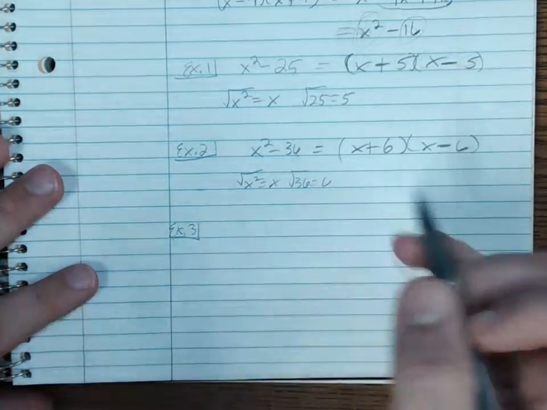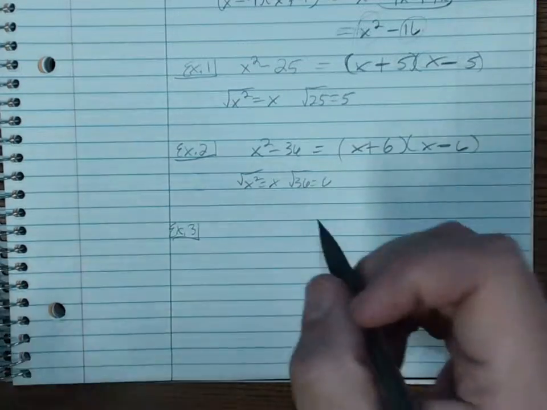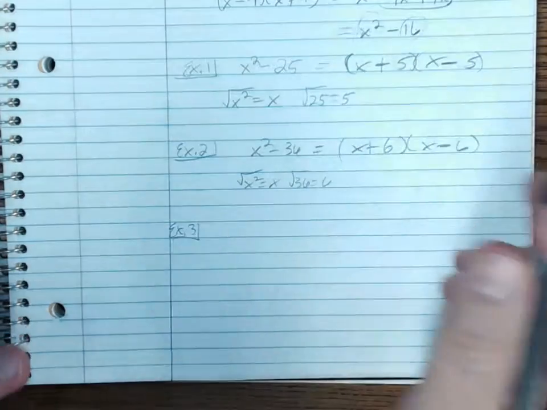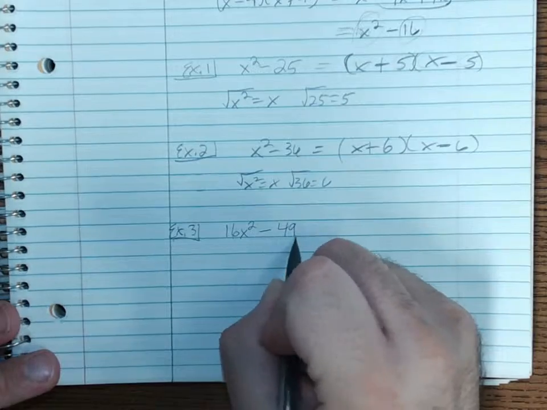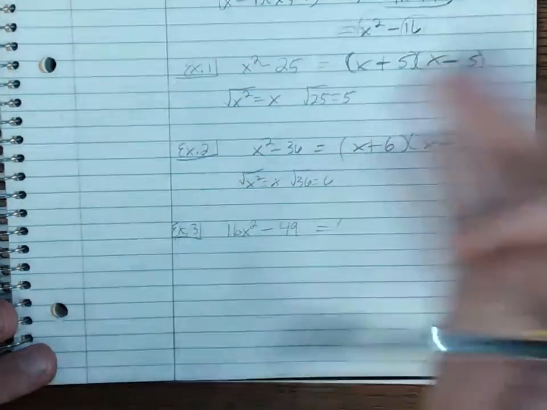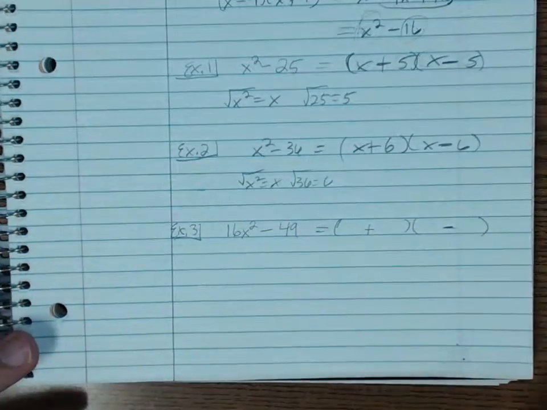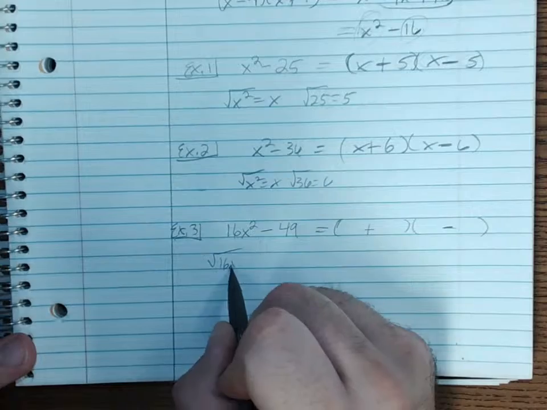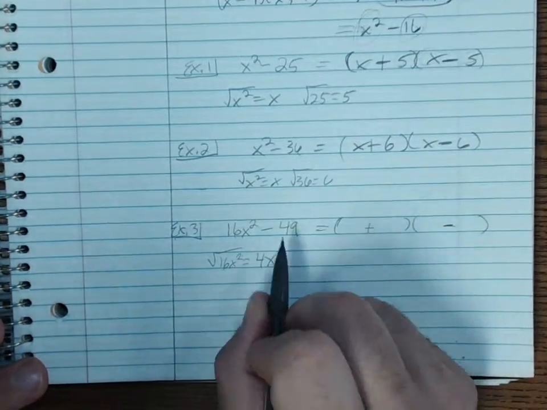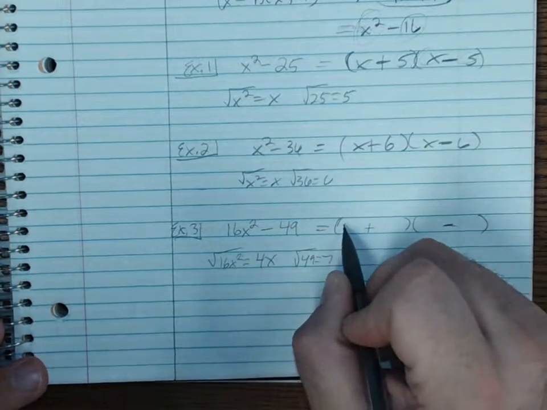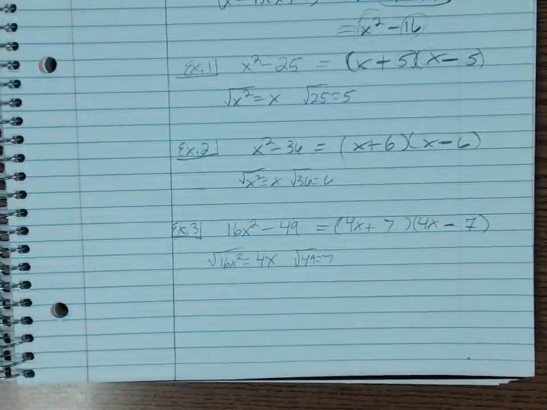Let's try another one. I'm going to raise the difficulty just a little bit, but there's really not a whole lot I can do to make it more difficult except give the x squared a coefficient. So let's say that we have 16x squared minus 49, and I'm going to factor that. Once again, I know one of my factors will be plus, and one of them will be minus, no big deal. So I just need to know what is the square root of 16x squared. Well, the square root of 16 is 4, and the square root of x squared is x. What's the square root of 49? That would be 7. So I have 4x plus 7 and 4x minus 7. That's about as tough as it gets.